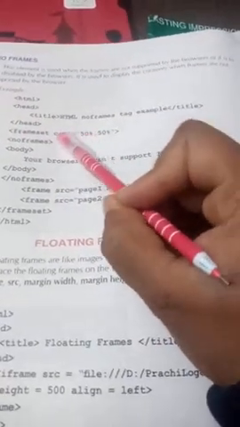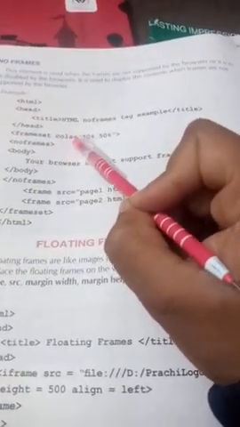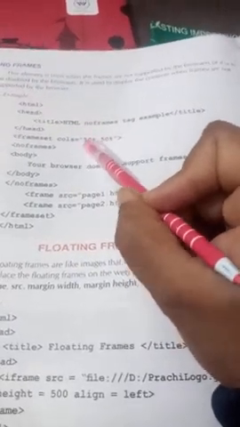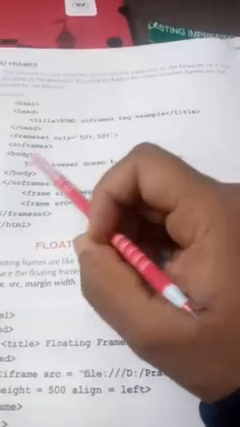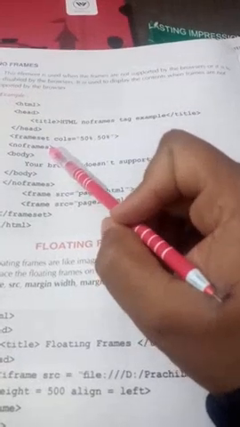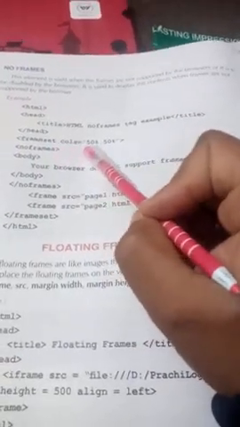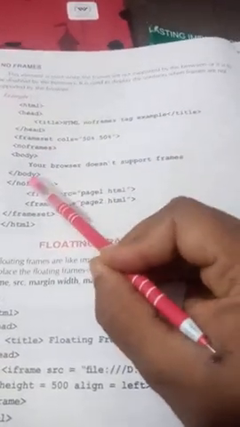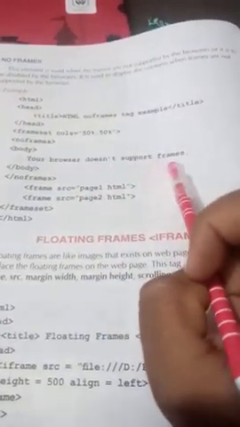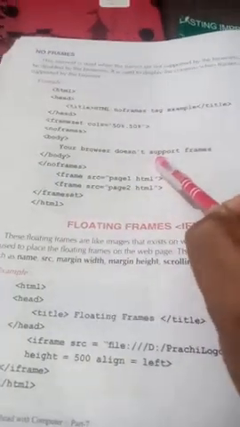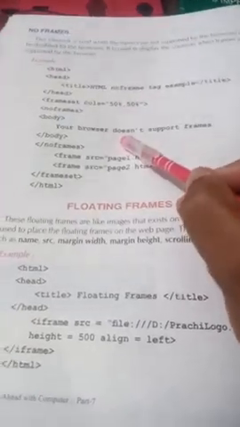The frame set attribute columns divides the page into two parts, 50% and 50%. And here we have the no frames attribute. The no frame attribute shows that your browser does not support frames. If we use no frame, this message shows on your web page. This is about frames, no frame, and an example of no frame.